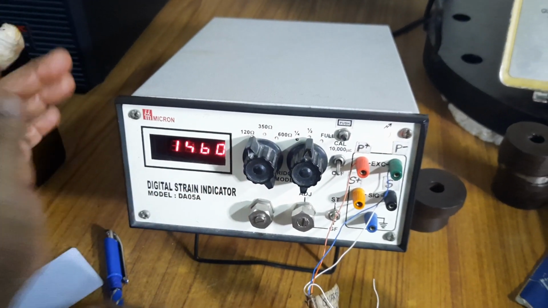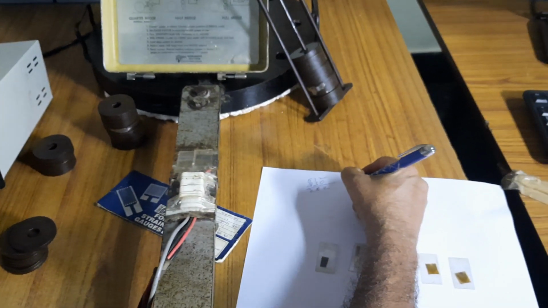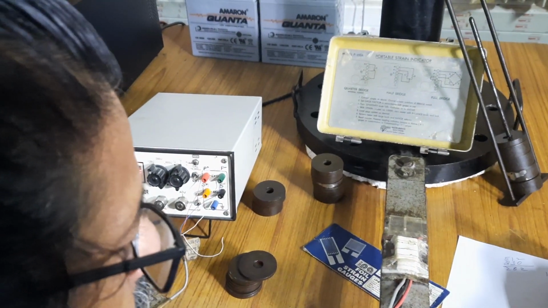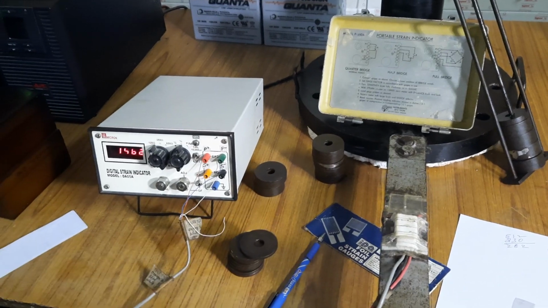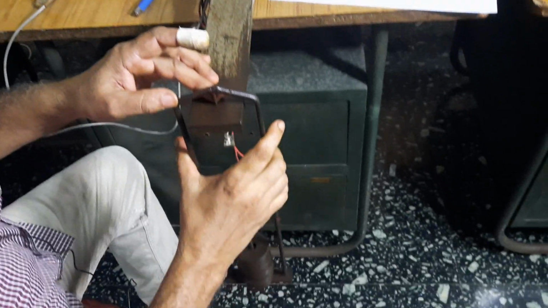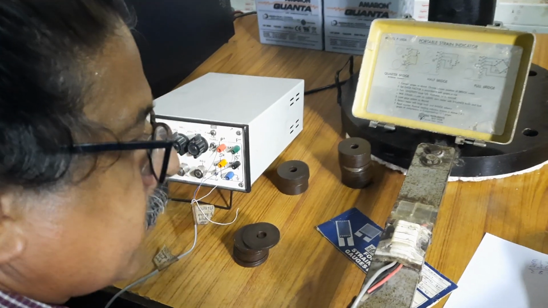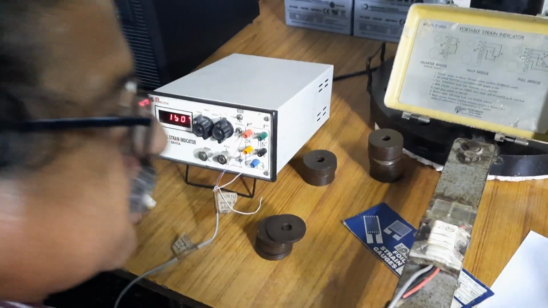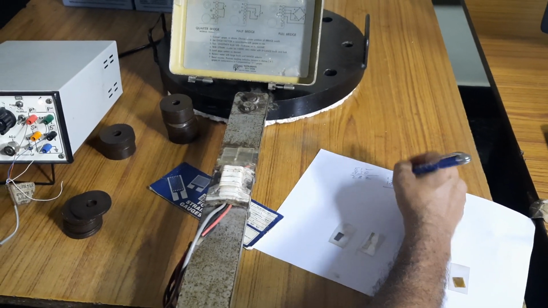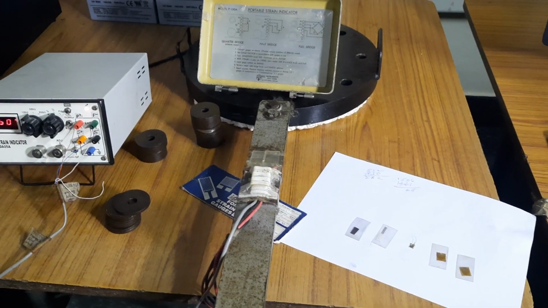The initial reading is 1461. Now you apply the load. 1506. So the difference is 45.